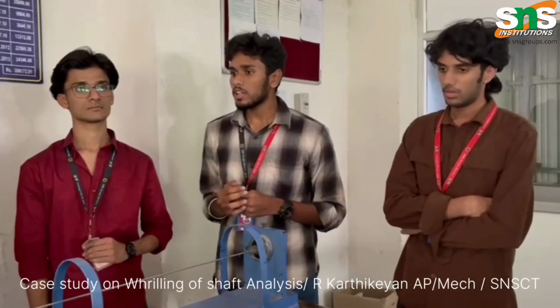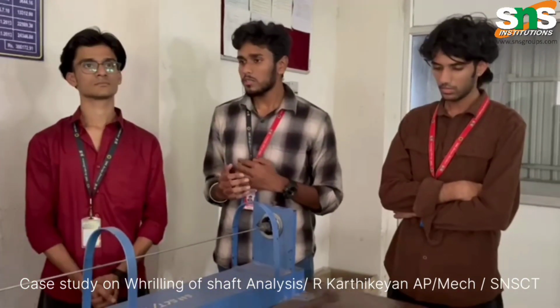And fourth one is lubrication. In a shaft, we need to give enough lubrication, because without enough lubrication there is direct contact between two metals. If we give lubrication, the flow will be smooth and the operation will be good. So these are the top most important causes of shaft failure.